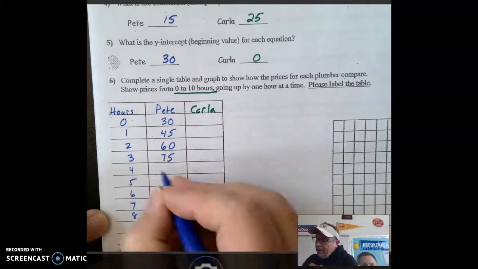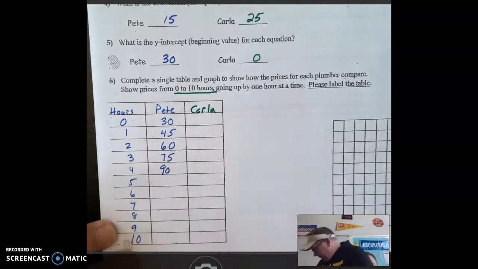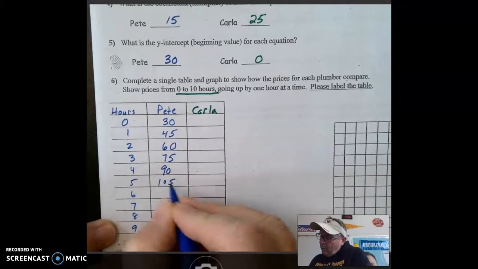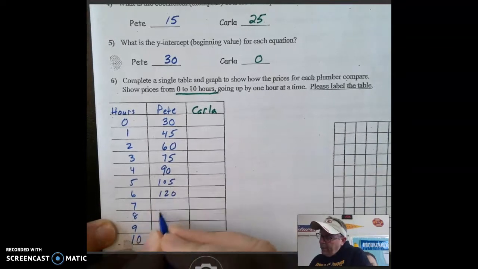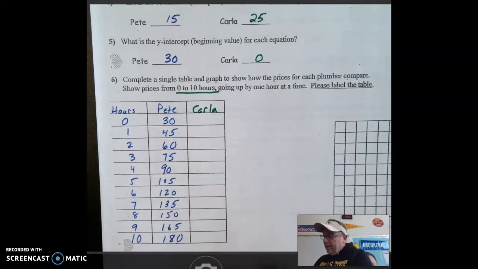4 hours, 90. 5 hours, 105. And then 120, 135, 150, 165, and finally $180 if Pete happens to work 10 hours.